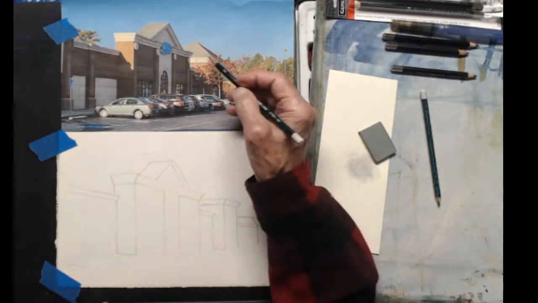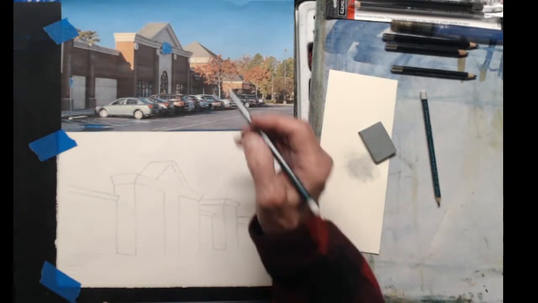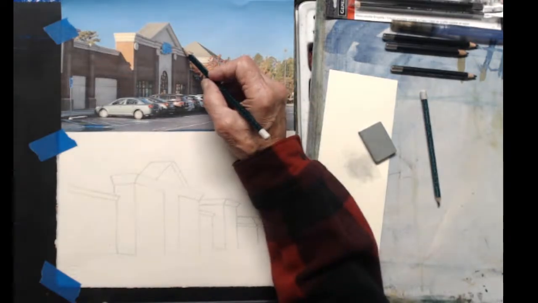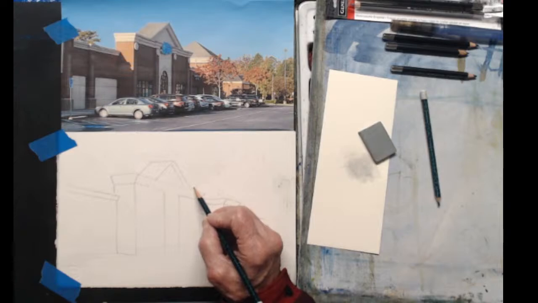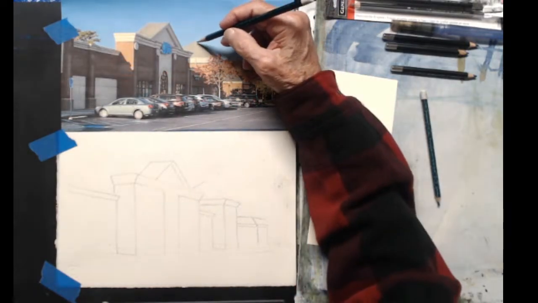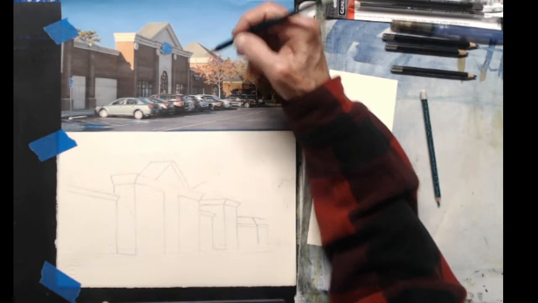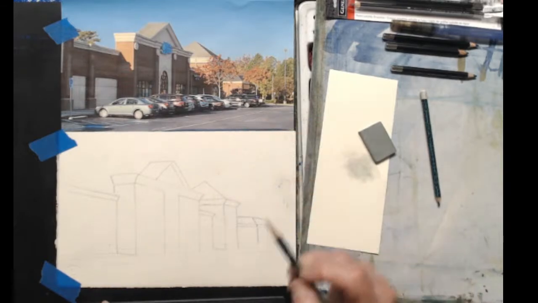Okay, now the top of this building here is very interesting. It's like a pyramid. There's an angle out here. It starts at this point here and goes out to a point like that angle there, and then from the point of that, it comes down to this point here. So I got that point.